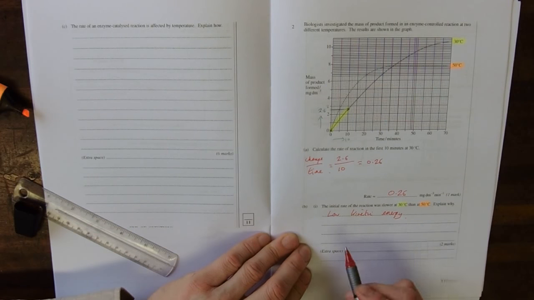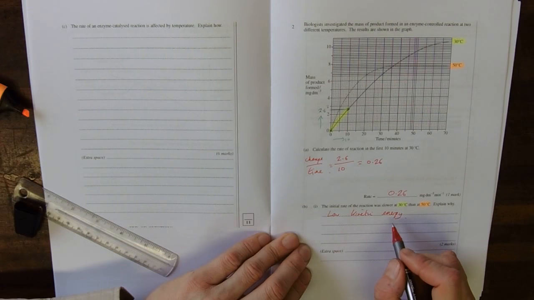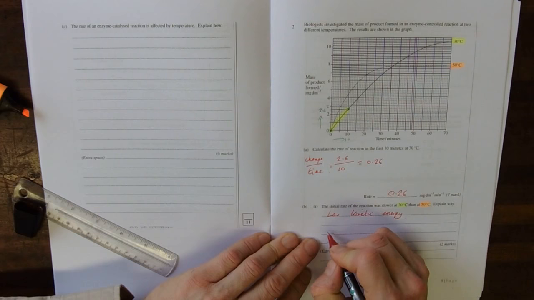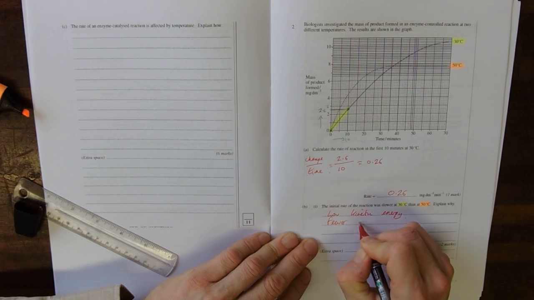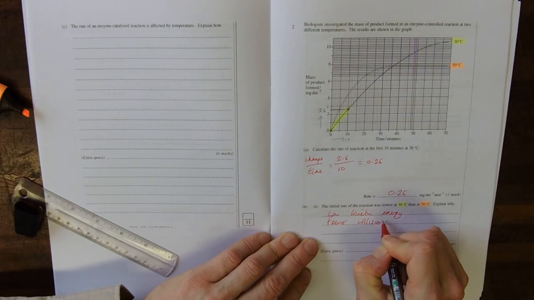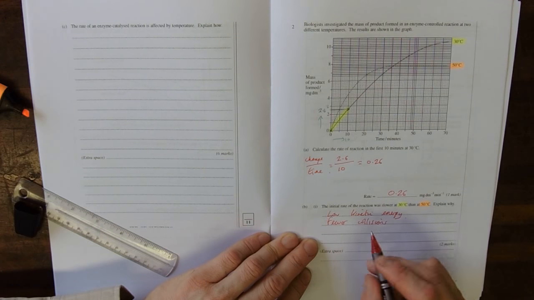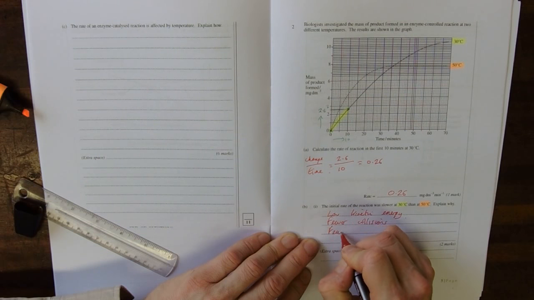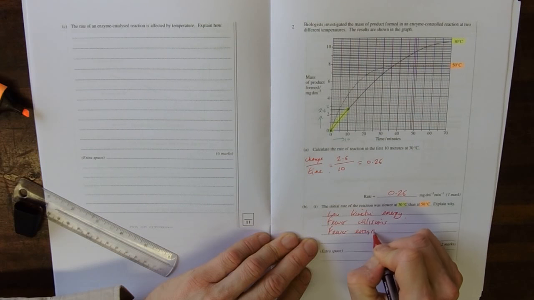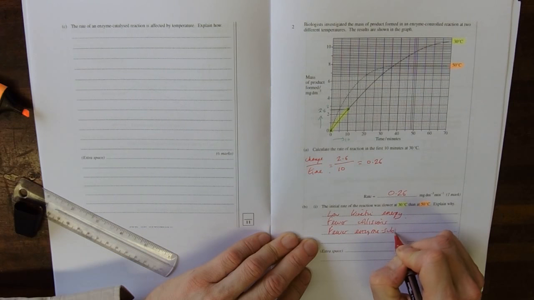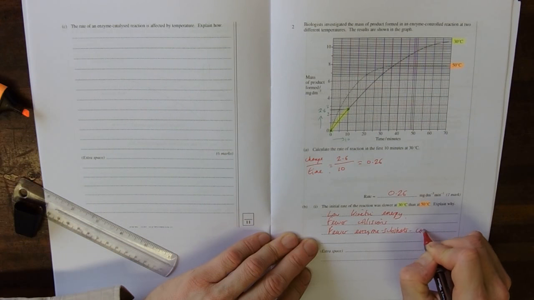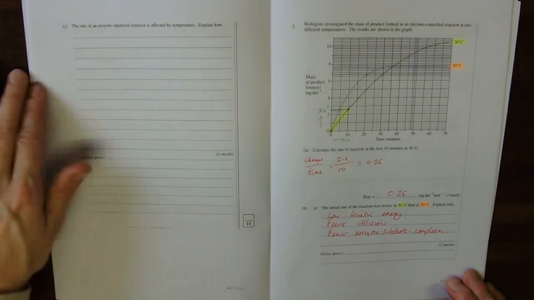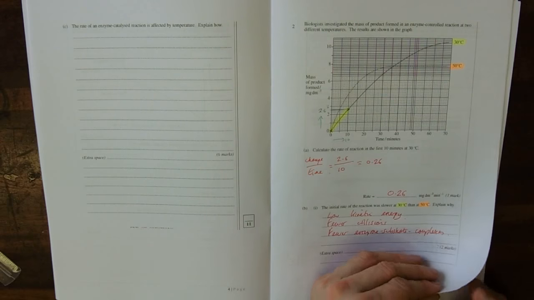And there's 2 marks here. So low kinetic energy, what effect does that have on the enzyme and the substrate? There's going to be fewer collisions, or alternatively we could say fewer enzyme substrate complexes formed. So just the normal theory there.